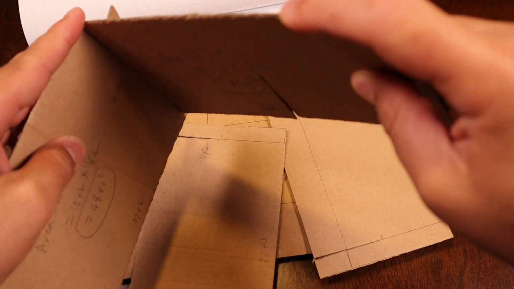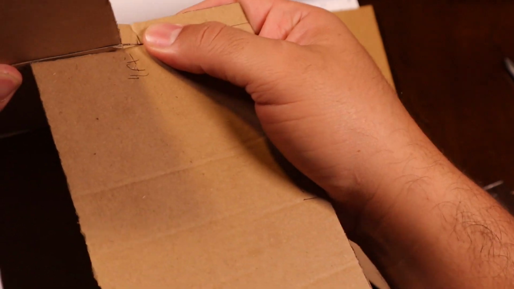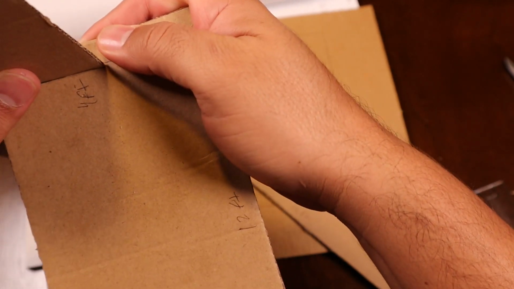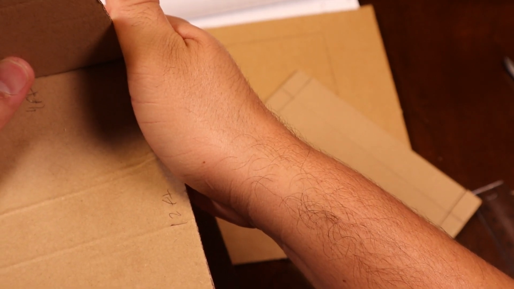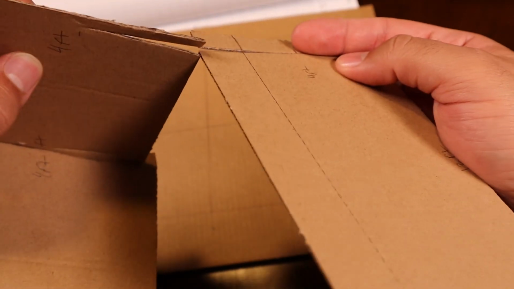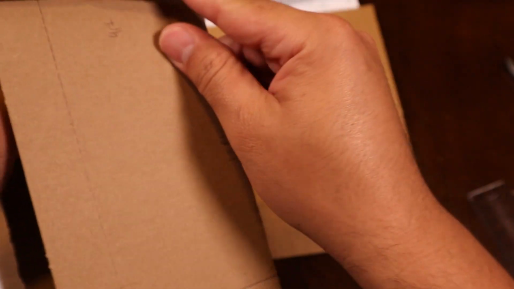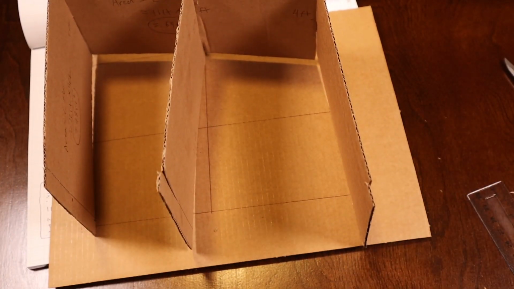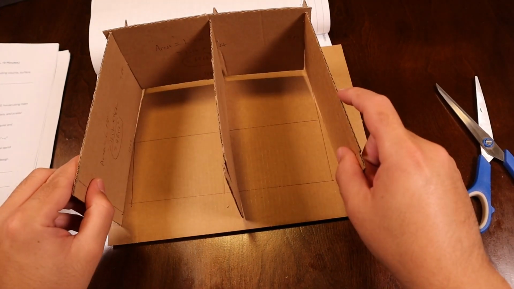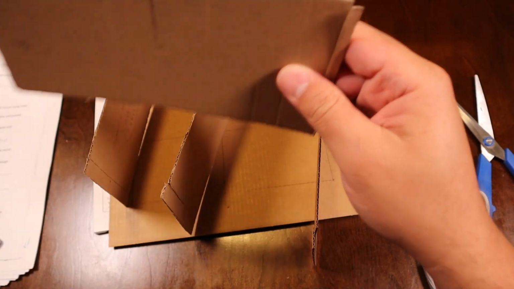So here we have this one, it's connected. This next one can also be connected here. Like that. So we have 2 so far, and the last one here. Okay, so we have 3 walls here, and we'll add this one here, and then this one here.